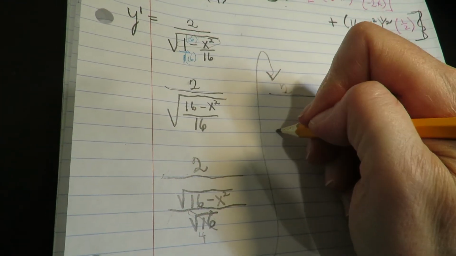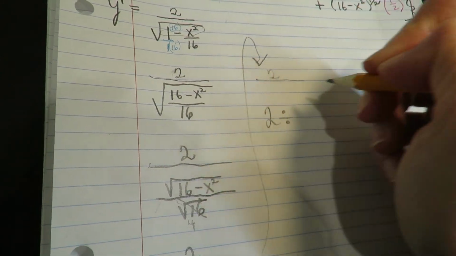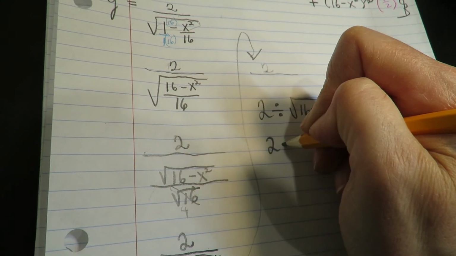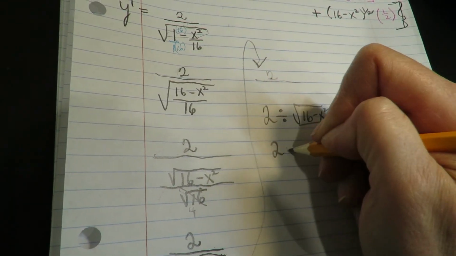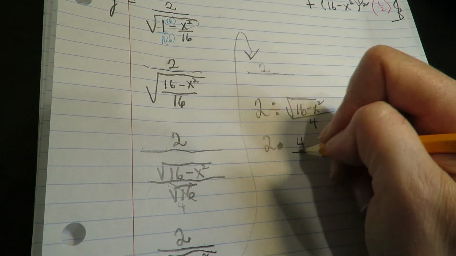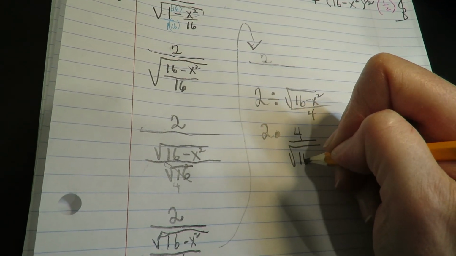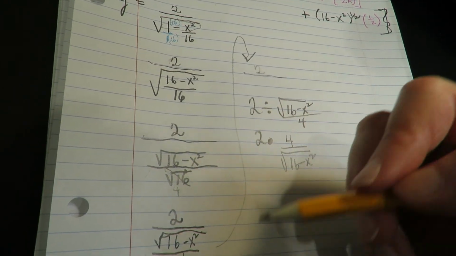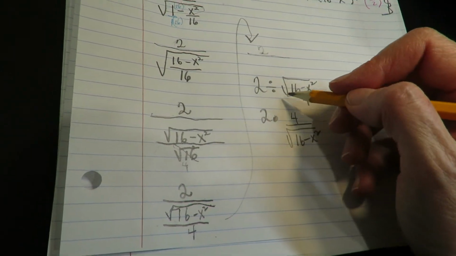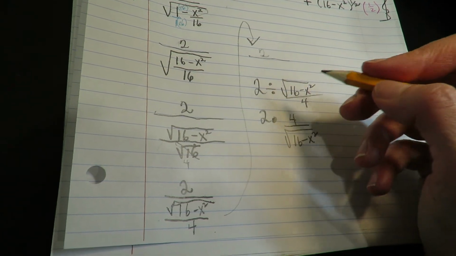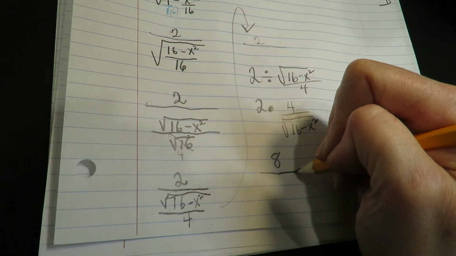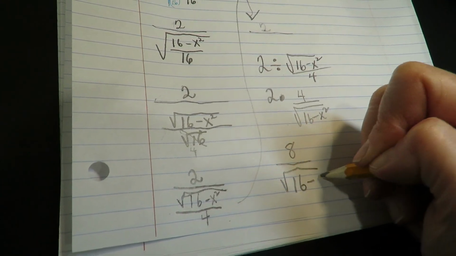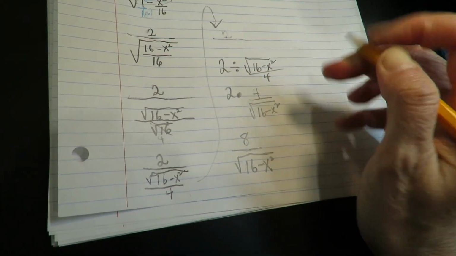So it's like 2 divided by 16 over x squared, which is 2 over 4, which is the same thing as 2 times 4 over 16 minus x squared, because you're going to flip this, right? Division becomes multiplication, so then this becomes 8 over 16 minus x squared after all that.